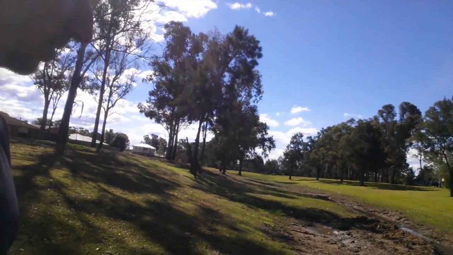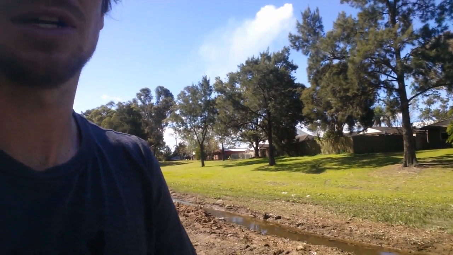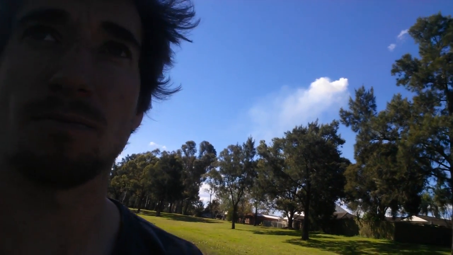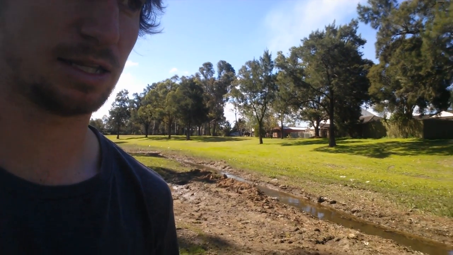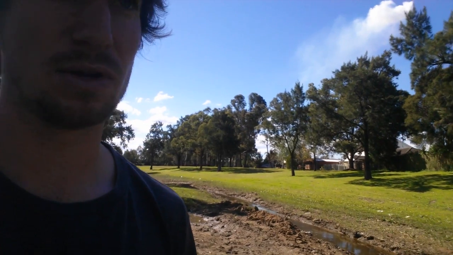And so all of this garbage, all of this crap, and you can imagine all the runoff that comes from all these houses all flows into this stormwater drain, which eventually flows into the Nepean River. So the next place we'll go down and have a look at is the outlet into the Nepean that all of this water comes from.